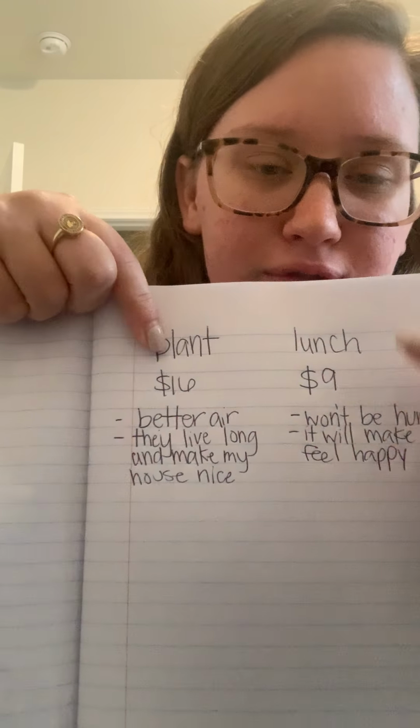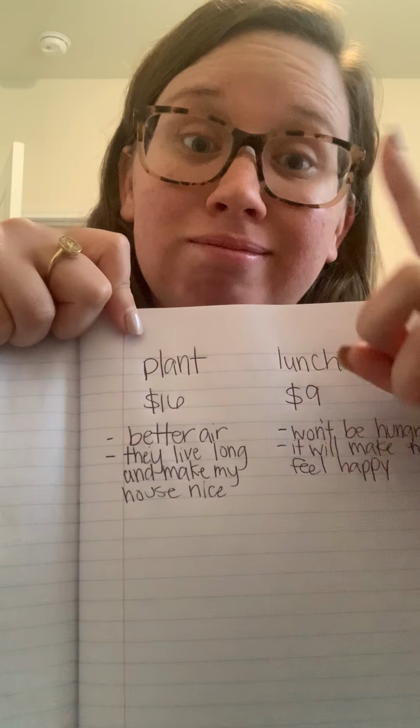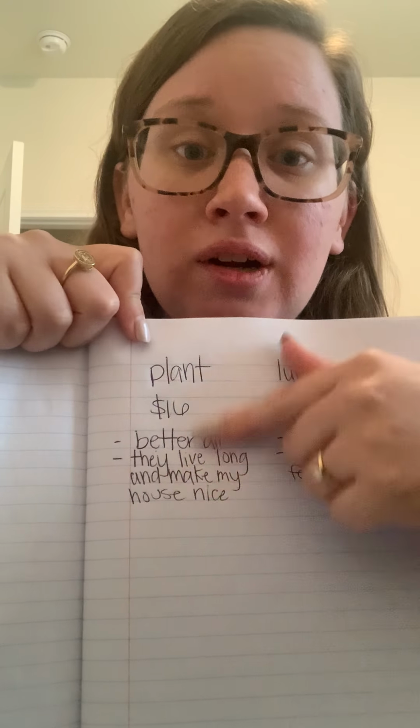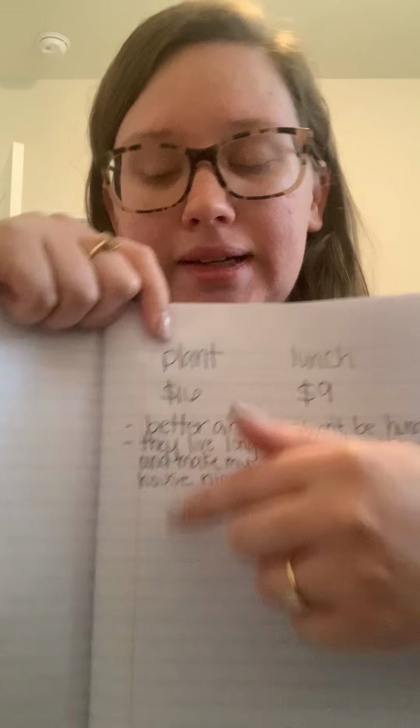Circle which one you would most like to buy. Plant versus lunch. Lunch is only going to help me for just today, but my plant is going to help me have better air for a long time. I think I'm going to go with the choice of my plant. So I'm going to circle which one I would most likely buy, and then why is this the best choice?